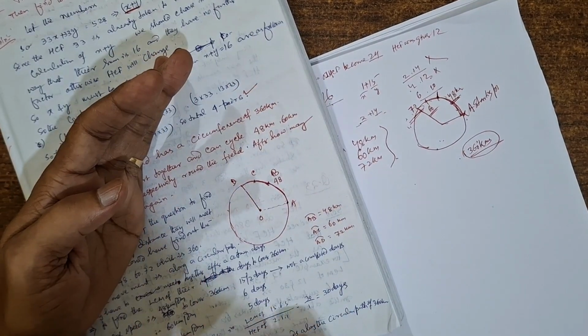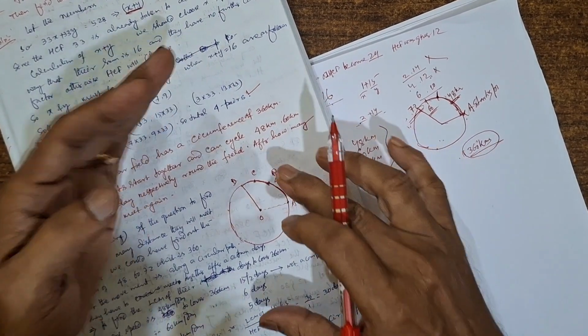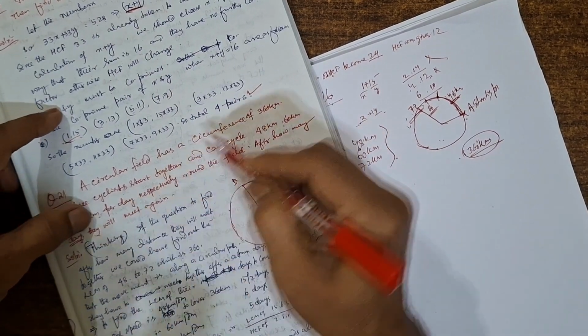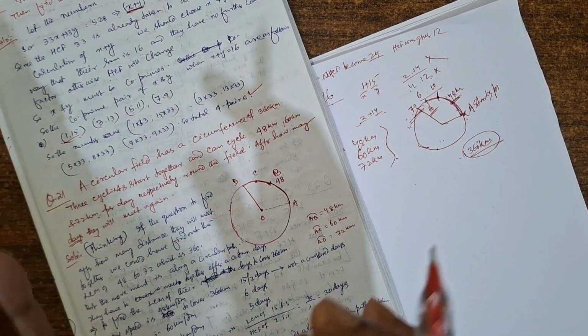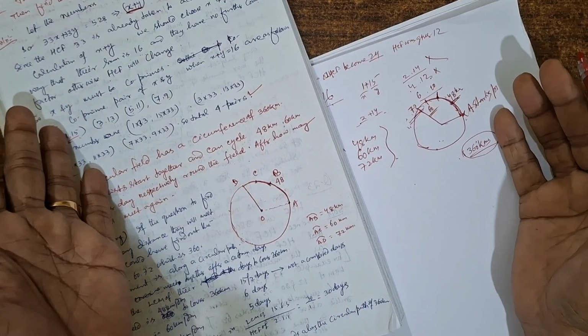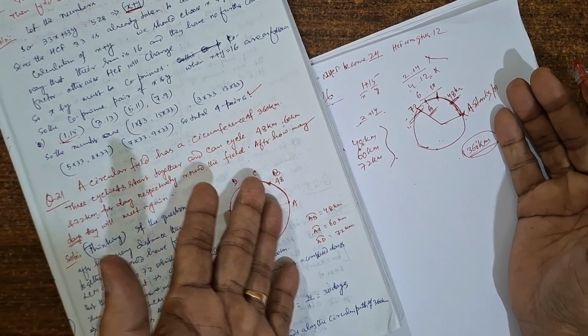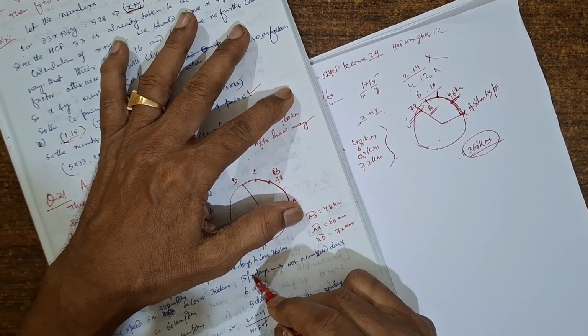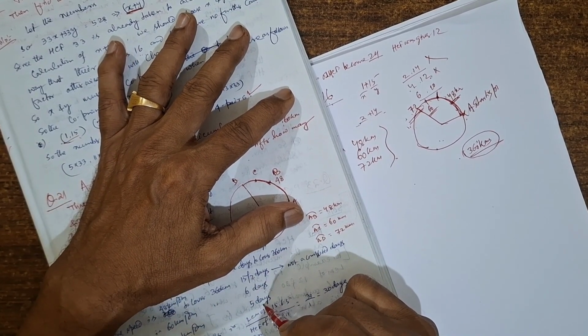So now from speed we transfer to days, because the question asks after how many days. The days has been asked, not the speed. So from that we will count the LCM or HCF. In this case, the LCM is required. So the LCM of these days will be calculated.